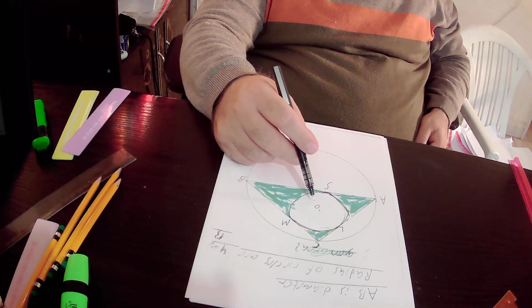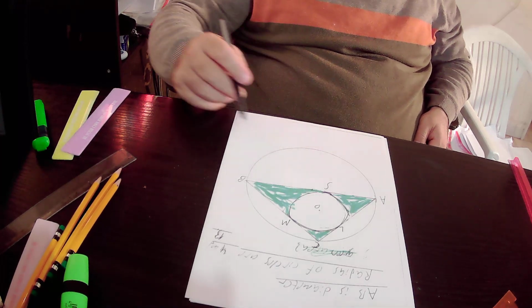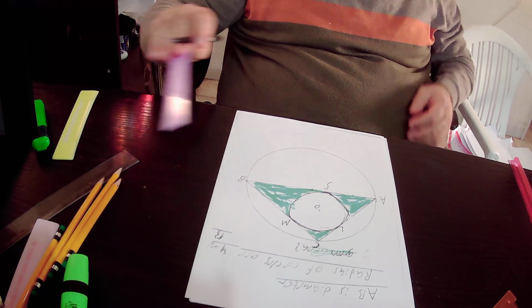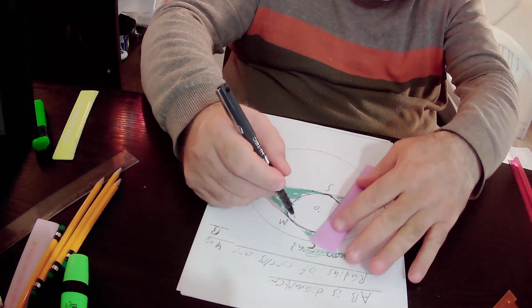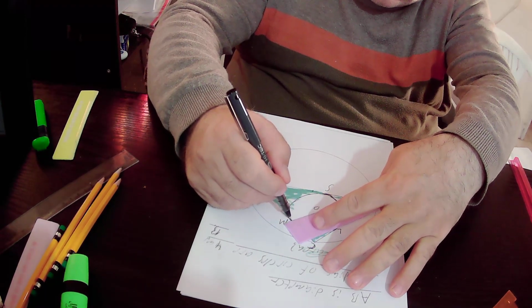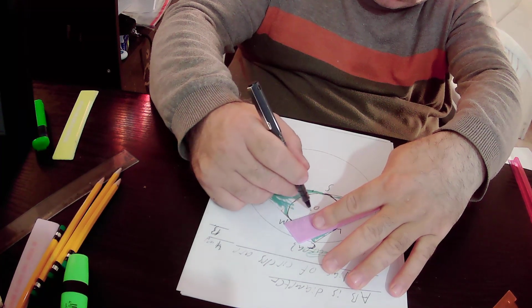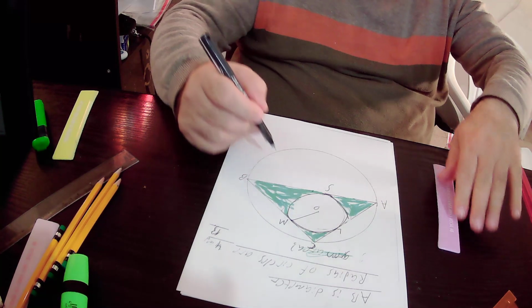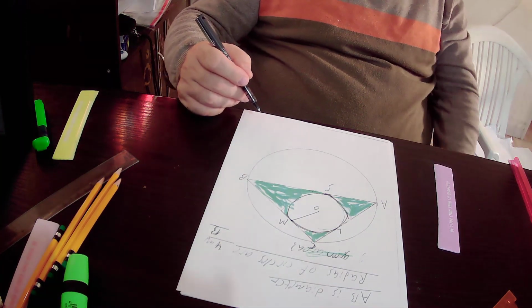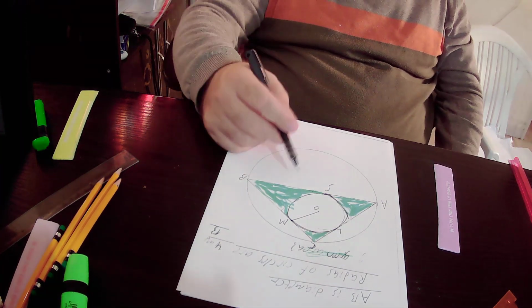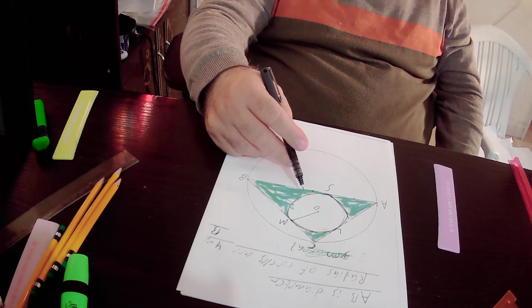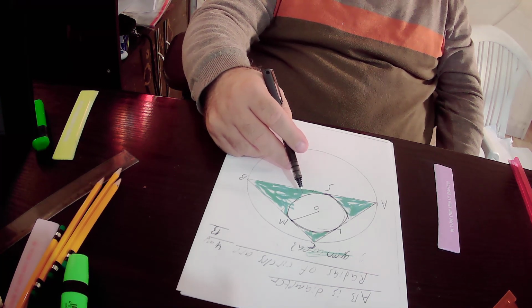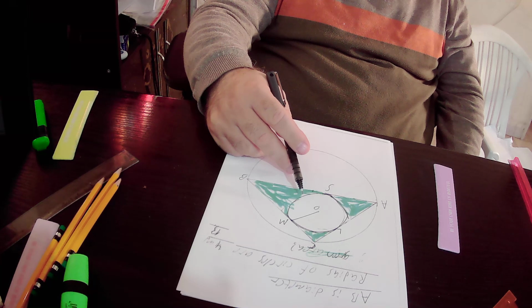We'll join points O and M together by a straight line. And we define the radius of the small circle as small r. We know that small r equals 4 units.